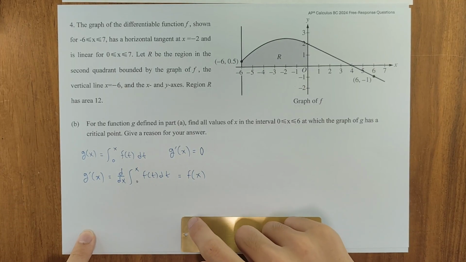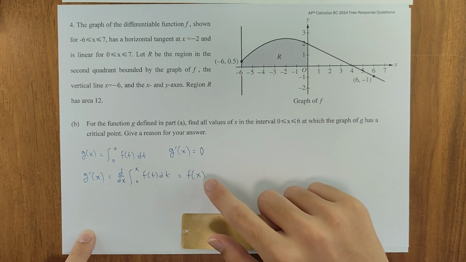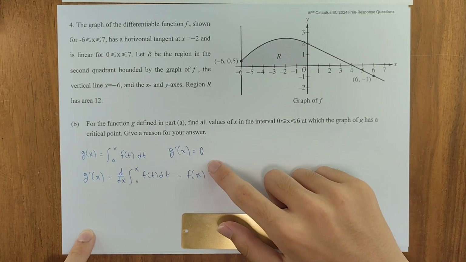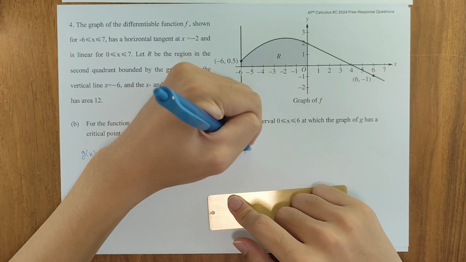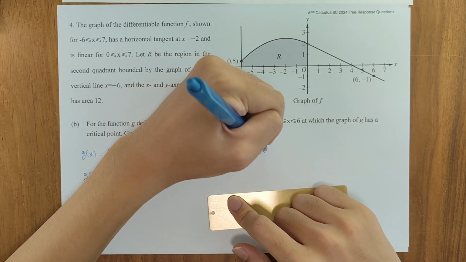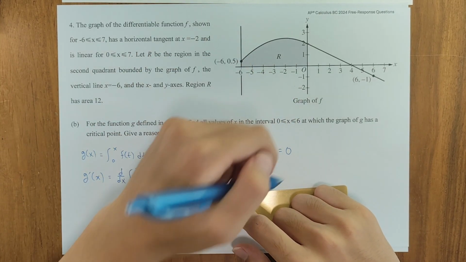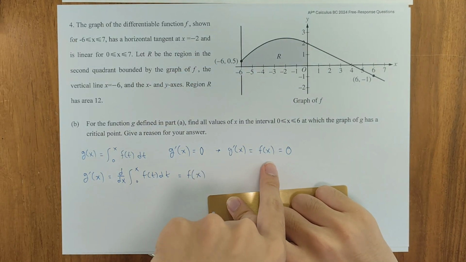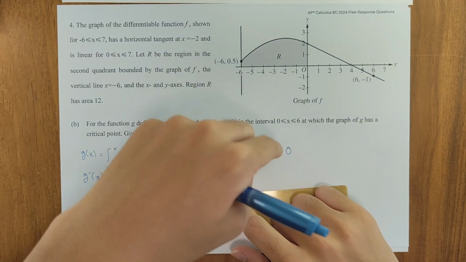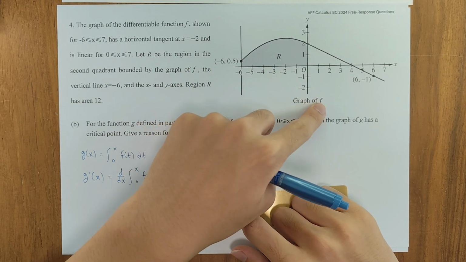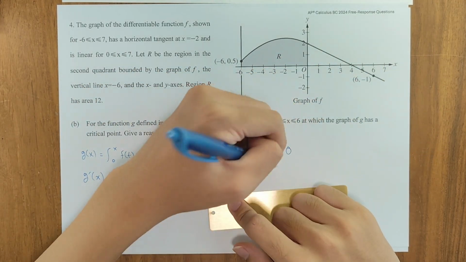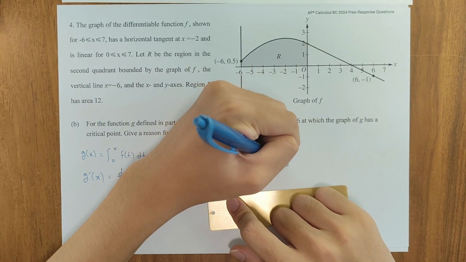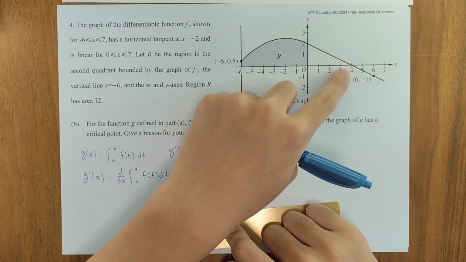Okay, so now we need to find when g prime of x equals f(x) equals 0. So when is f(x) equal to 0? We're given the graph of f, and from the graph we can find that when x equals 4, it equals 0.